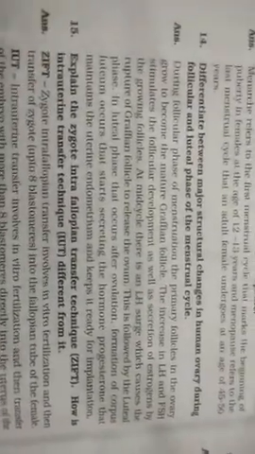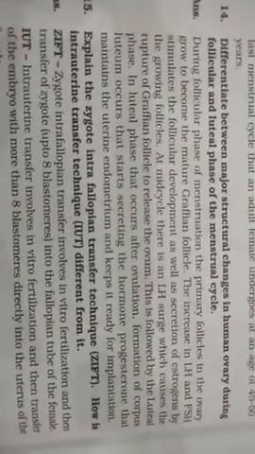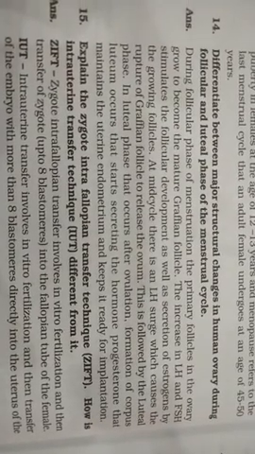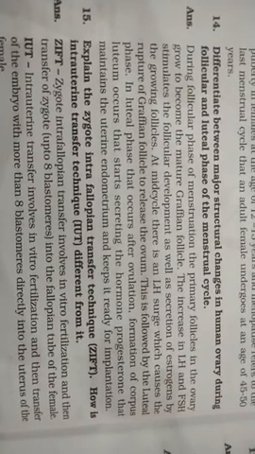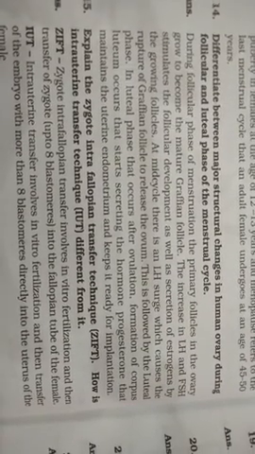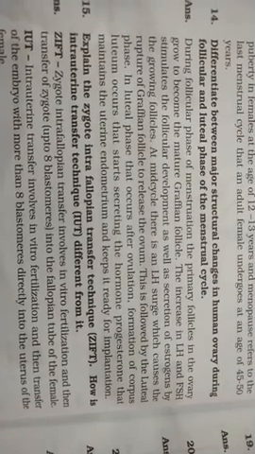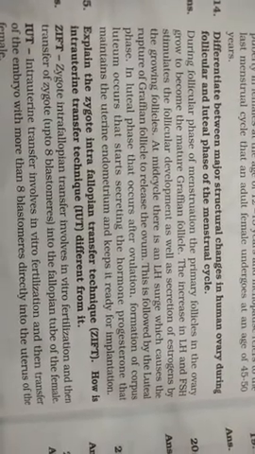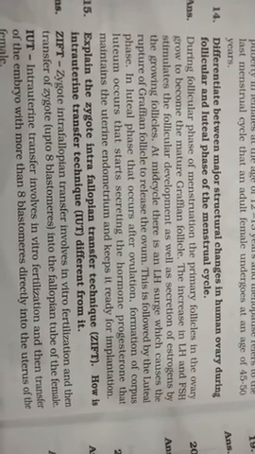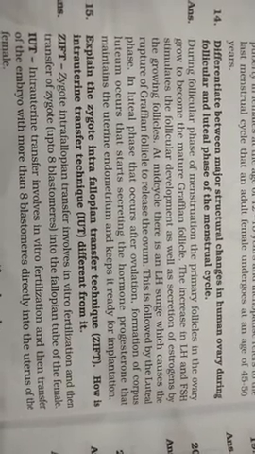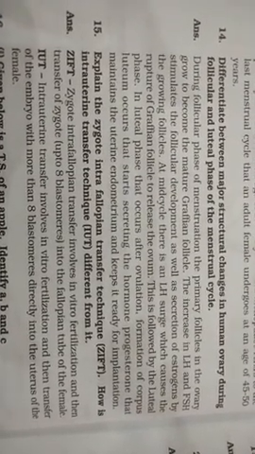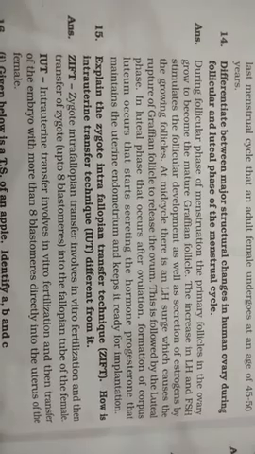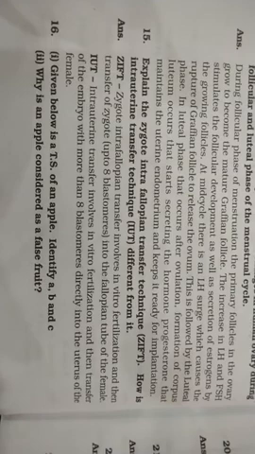Explain the zygote intrafallopian transfer technique, that is ZIFT, and how is the intrauterine transfer technique different from it. So ZIFT is zygote intrafallopian transfer, which involves in vitro fertilization and then transfer of zygote up to 8 blastomeres into the fallopian tube of the female. And IUT, intrauterine transfer, involves in vitro fertilization and transfer of embryo with more than 8 blastomeres directly into the uterus of the female.